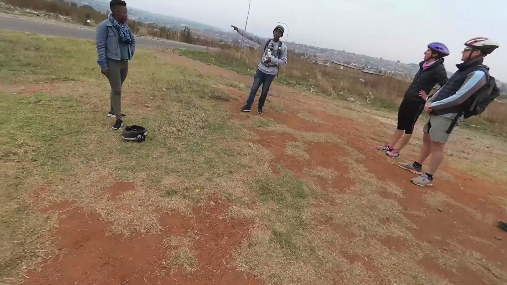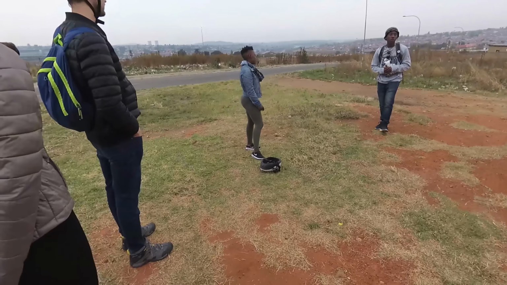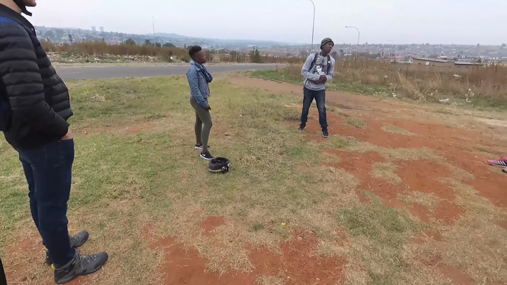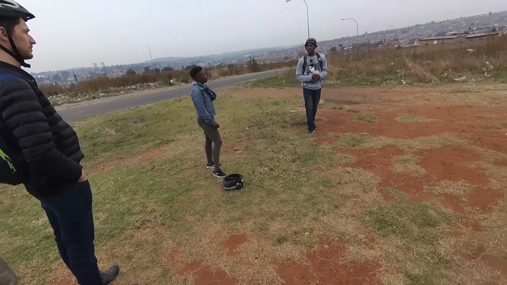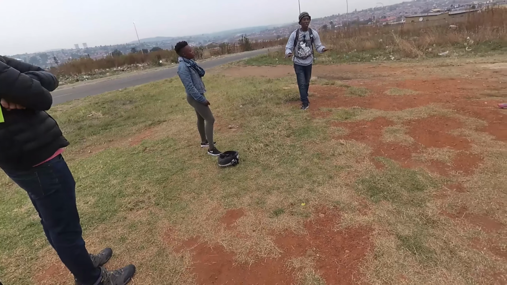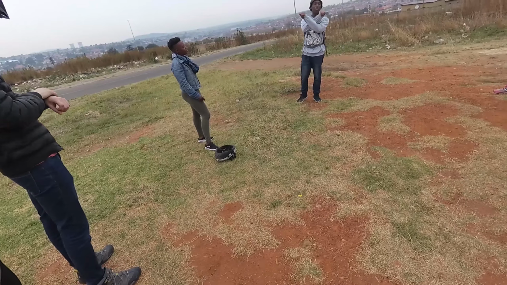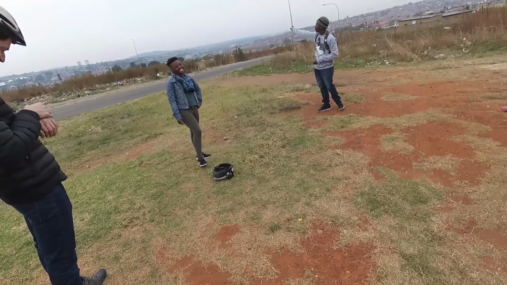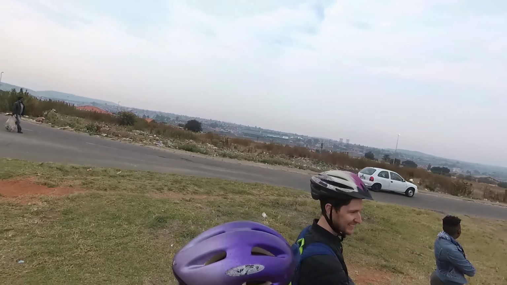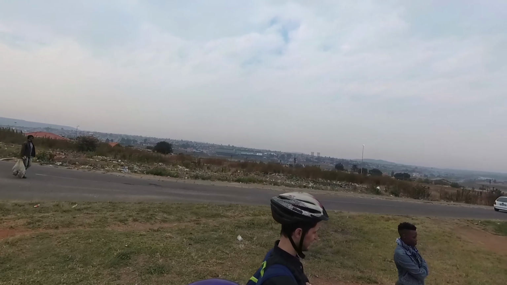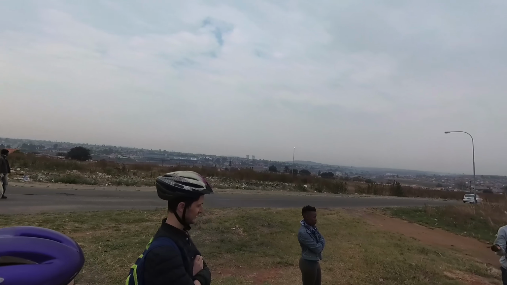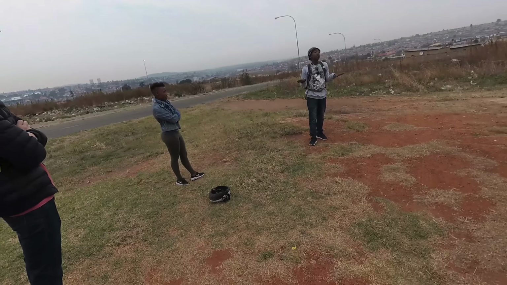Orlando Stadium, that stadium that you see there, is home to one of the biggest teams called Orlando Pirates. So today you guys are with us. Orlando Pirates is the best team to support. And then you also have those two cooling towers. They have been known to be a symbol of Soweto. And without seeing those two towers, it means you haven't been to Soweto.